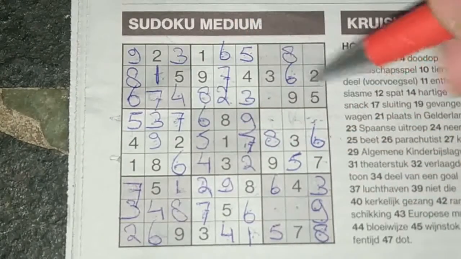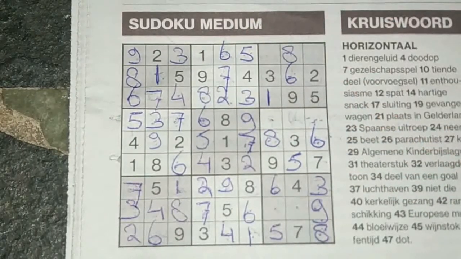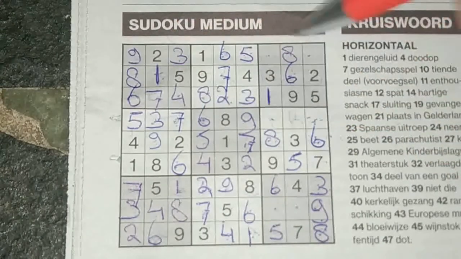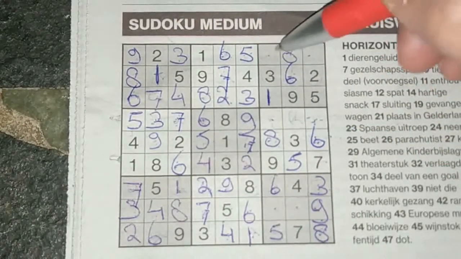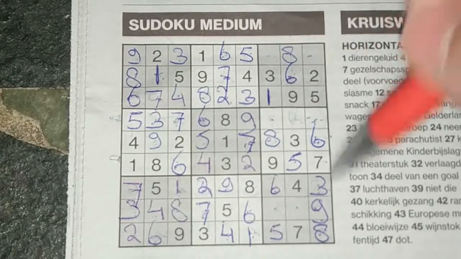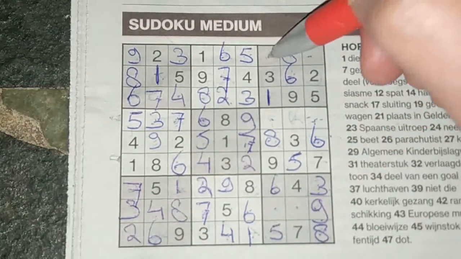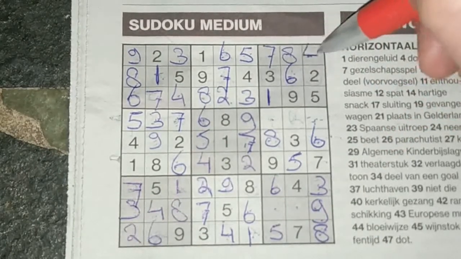1 missing number in this row for the number 1. 2 missing numbers for this big square. For the number 7 and 4, we have a 7 here, no 7 there, 7 should be here, and the 4 goes there.